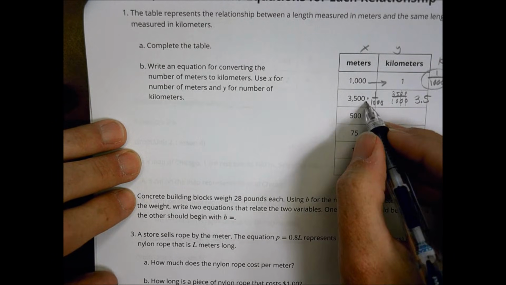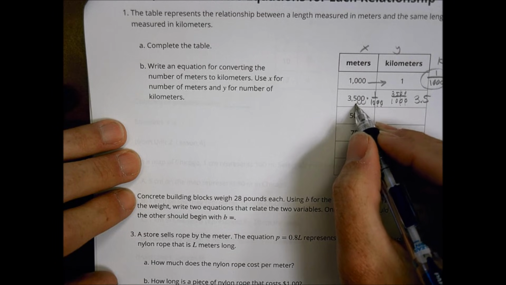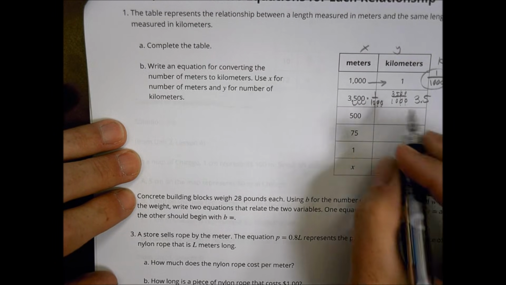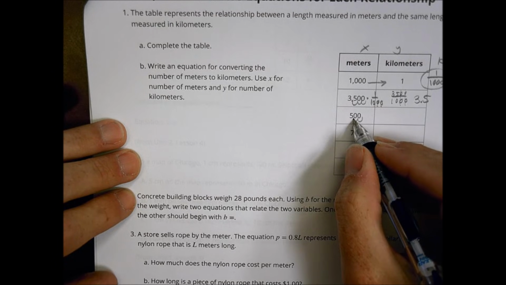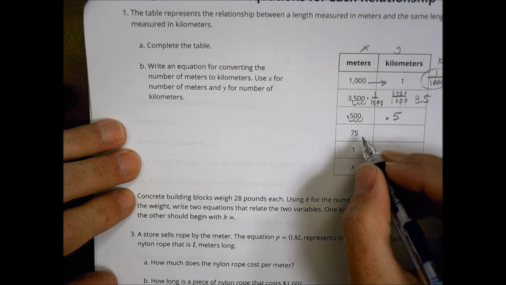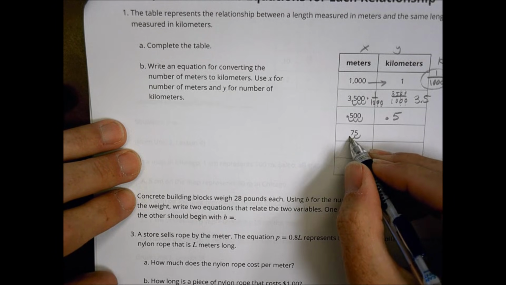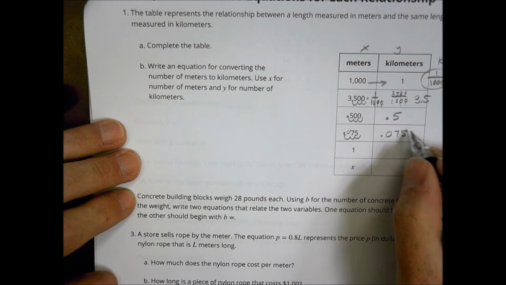The simple way is to look and say, I'm going to move it over 3 decimal places, 1, 2, 3, to have 3.5. So I'm going to do that on the following ones. Let's move over 3, 1, 2, 3. So we'll end up with 0.5. I'm going to move this one over 1, 2, and 3. So I end up with 0.075.